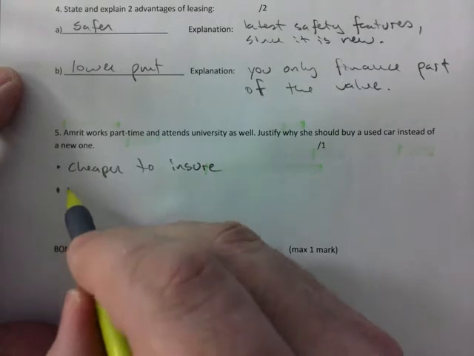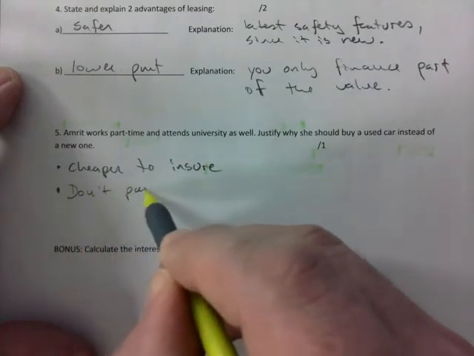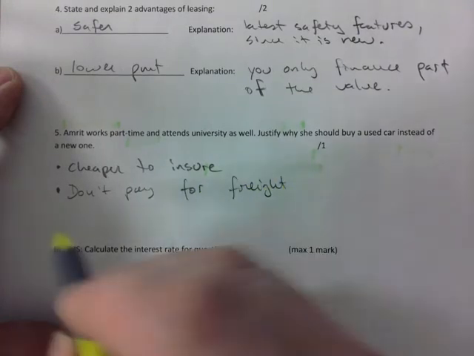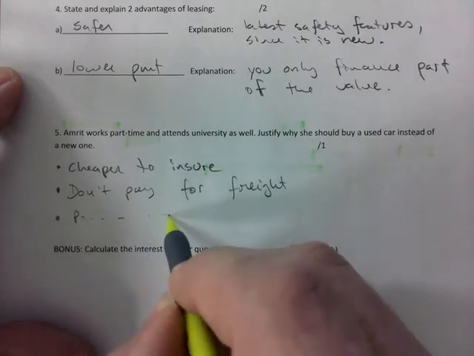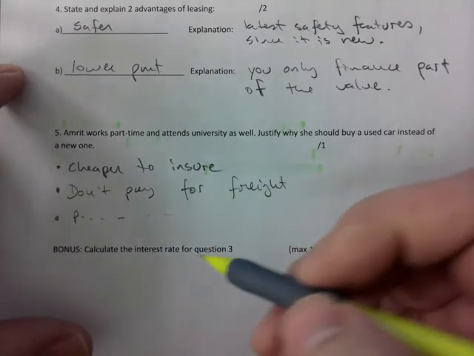You don't pay for transportation. If it's a private sale, you may save 5% on taxes, right? You don't pay for documentation fees.